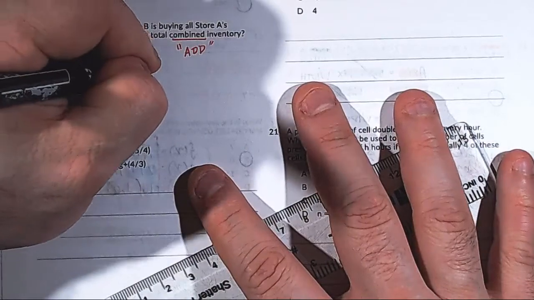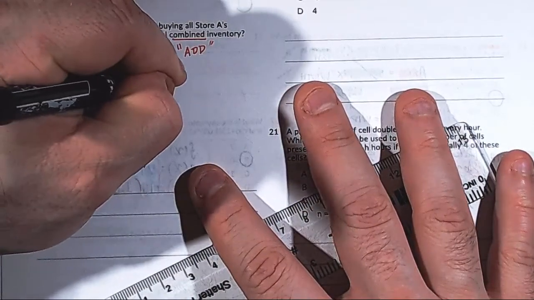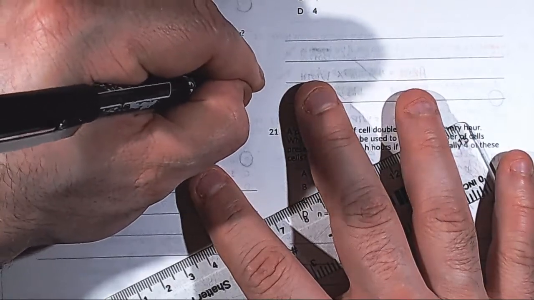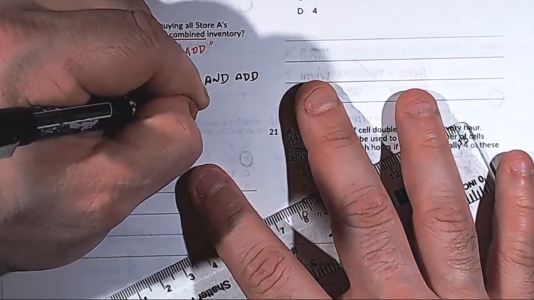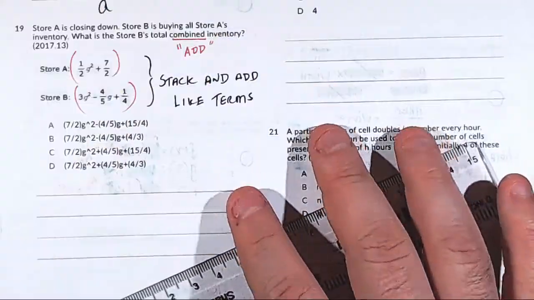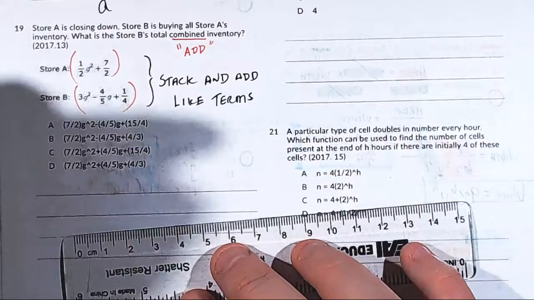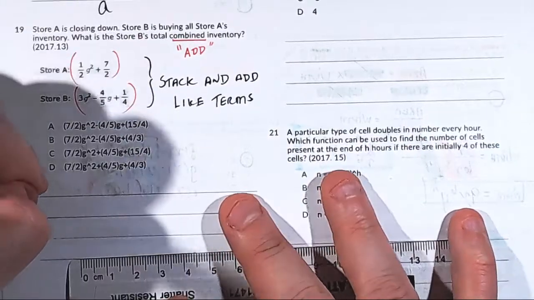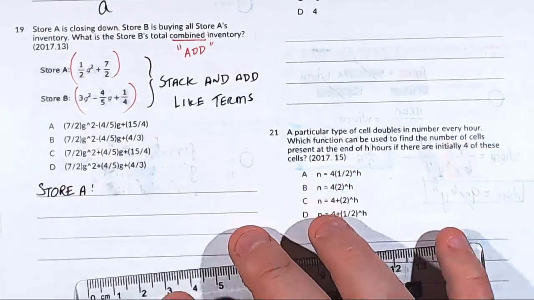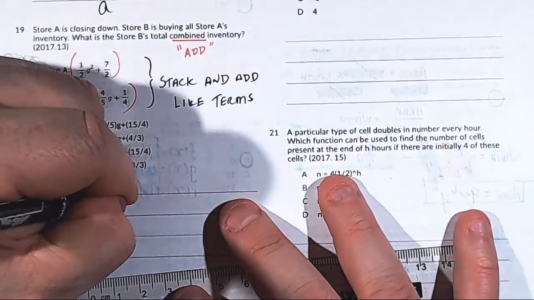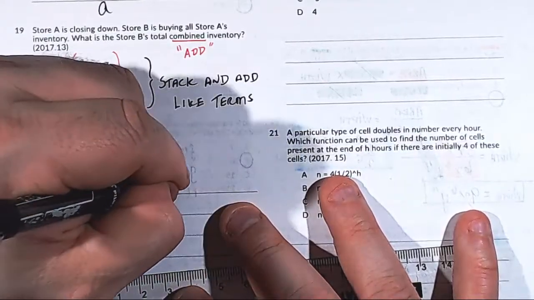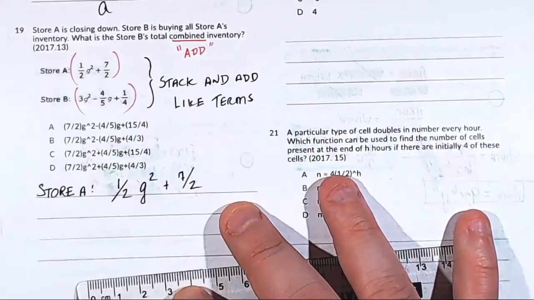So here the solution process is to stack and add like terms. No calculator here, just stack and add. So here we'll take Store A, and we'll write out 1/2 g squared plus 7/2.